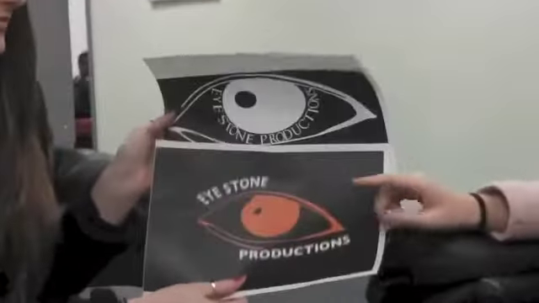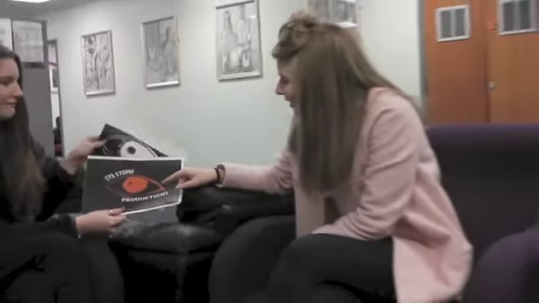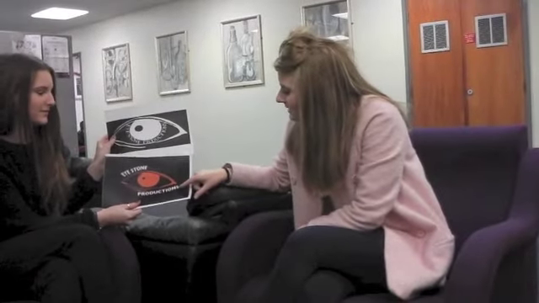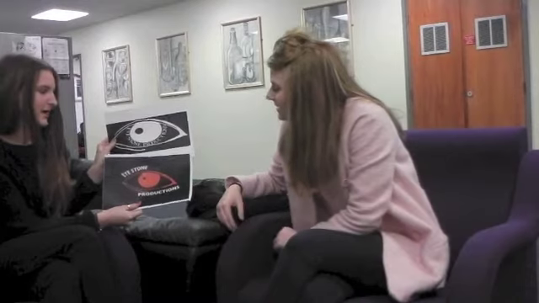I think the red one's better because the red ties in with the horror theme. The writing gives it that spooky effect, so altogether it ties in well, whereas this one doesn't look horror based. So, do you think the red works? Yeah, I think the red one would suit you better. And what do you think of the logo? I think it's good because the eye looks like it's looking at you. Yeah, so it stands out more.